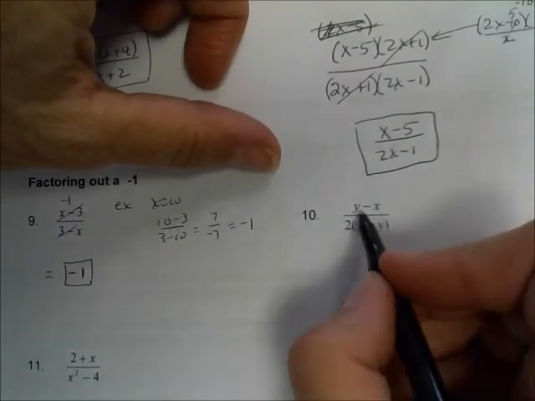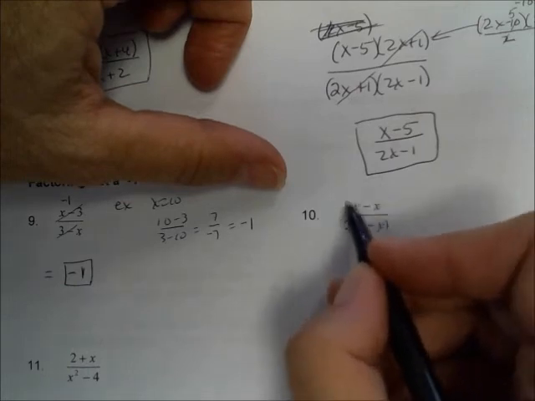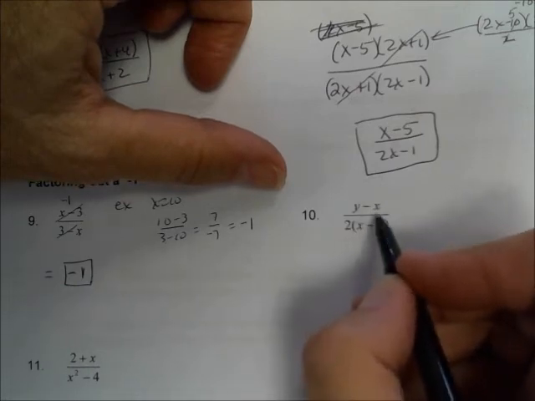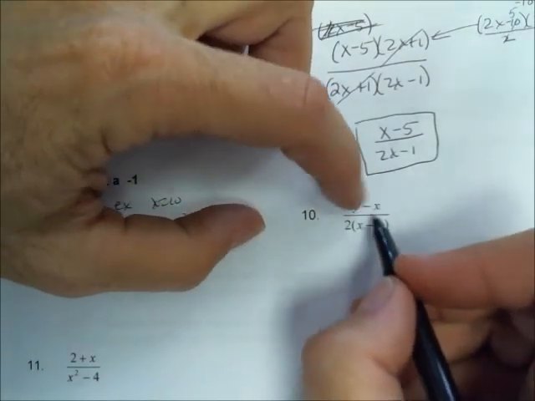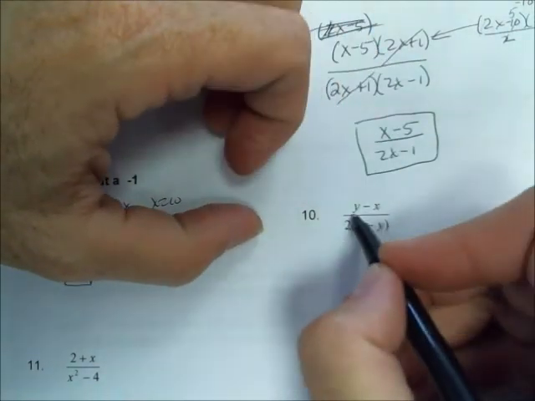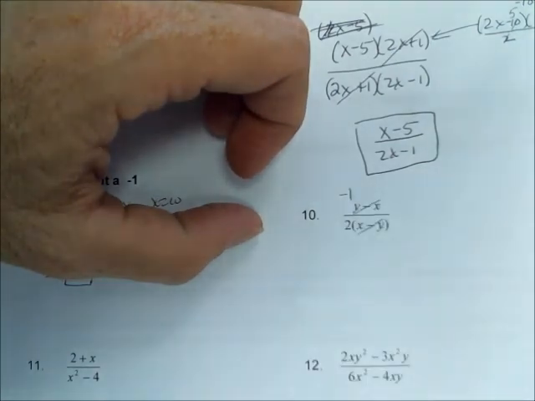In number 10, you have y minus x over x minus y. Well, this is a subtraction binomial. And a subtraction binomial, when they're both subtraction and they are in the opposite order, you can cancel them both out, but they cancel to -1, and I always put the -1 on the top.